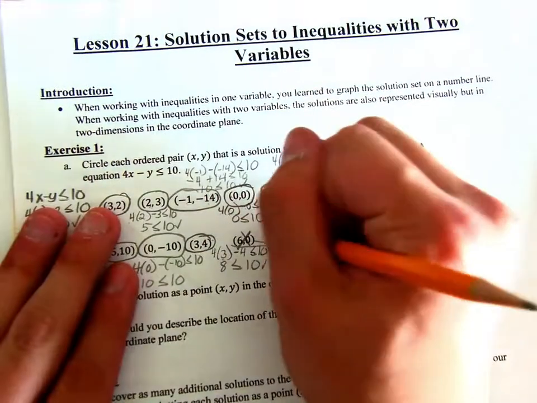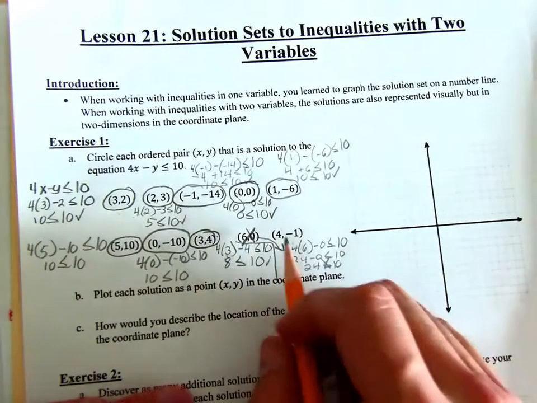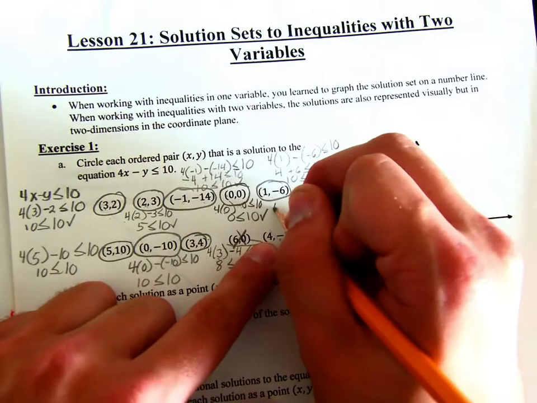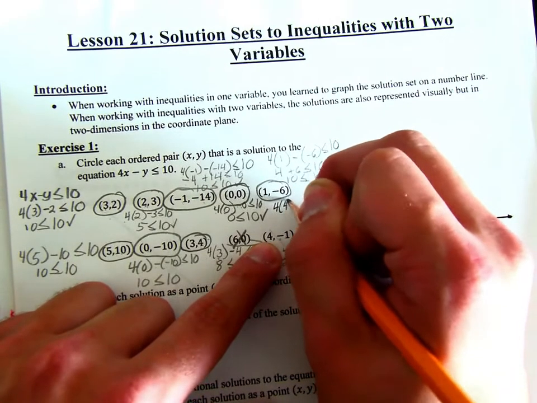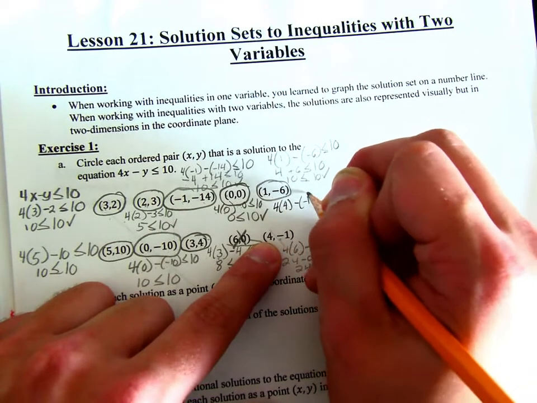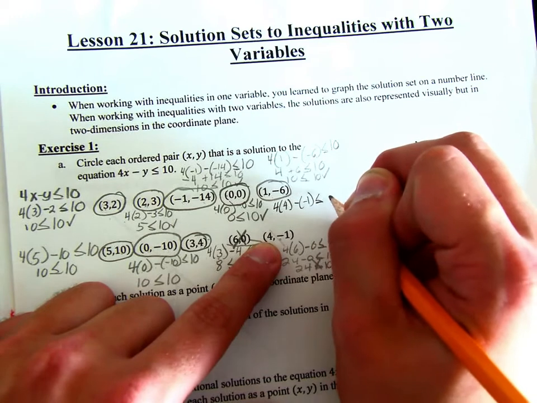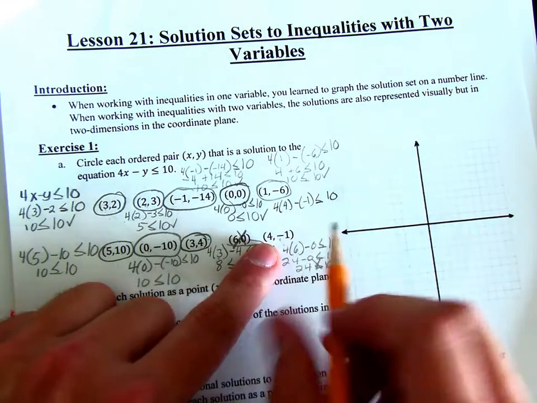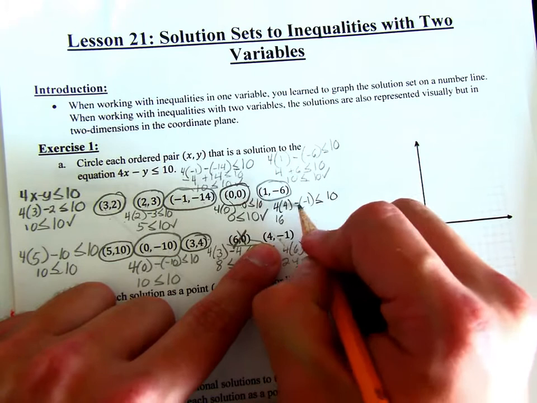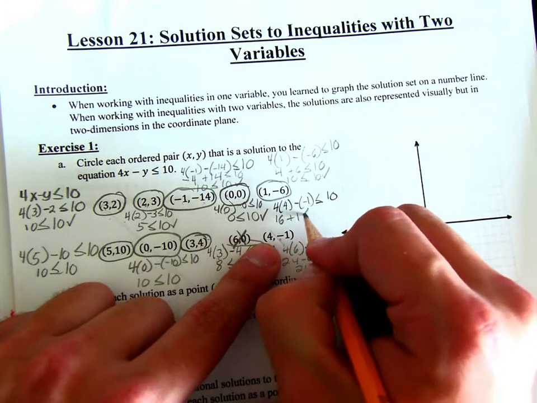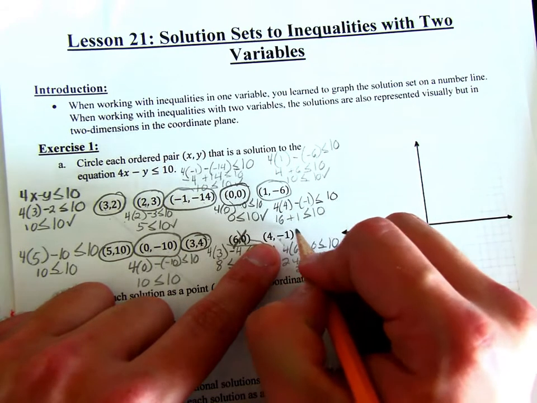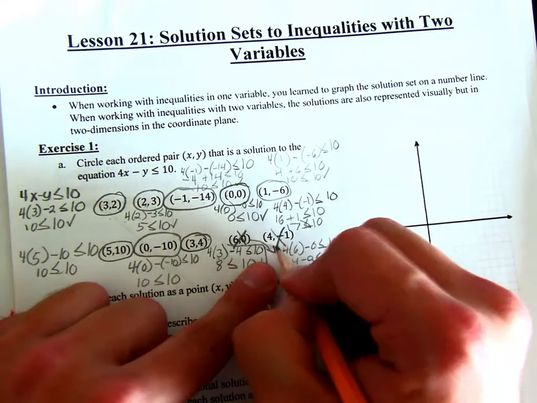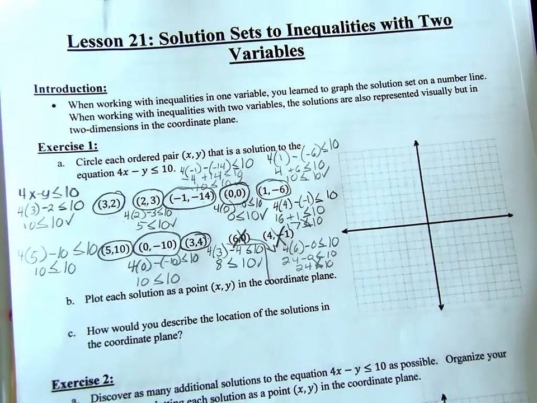Now let's look at this next one. 4, negative 1. I'll do that one right here. So I'm going to have 4 times 4 minus a negative 1, and I want to know if that's less than or equal to 10. 4 times 4 is 16, minus a negative 1 is plus 1, so I get that 17 is less than or equal to 10, which is not true. So that's not going to be a solution.